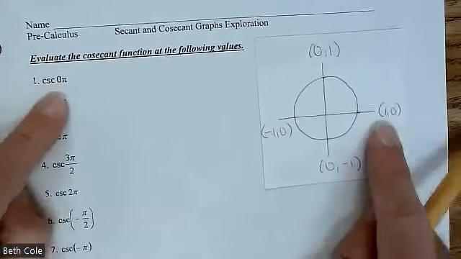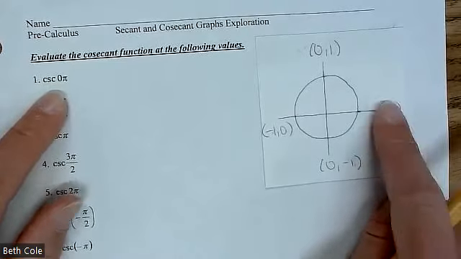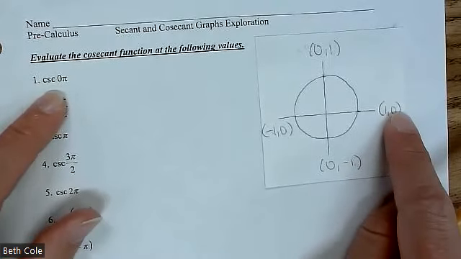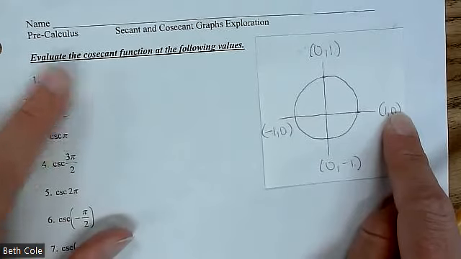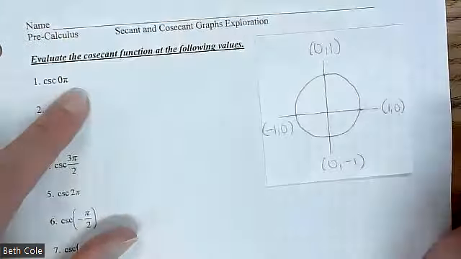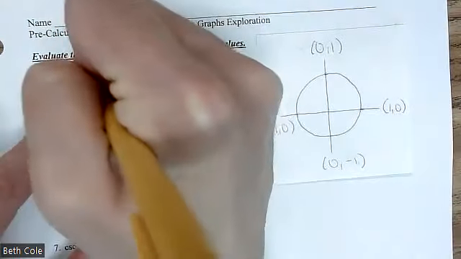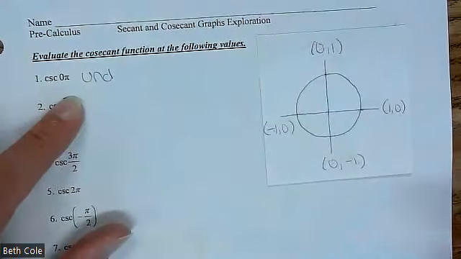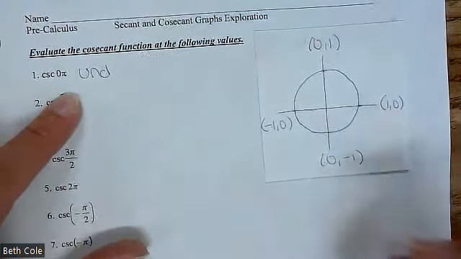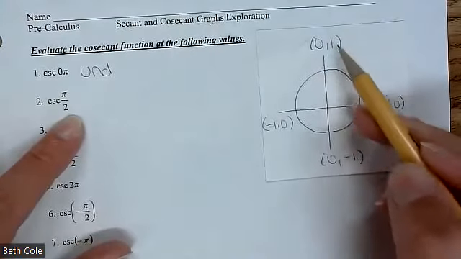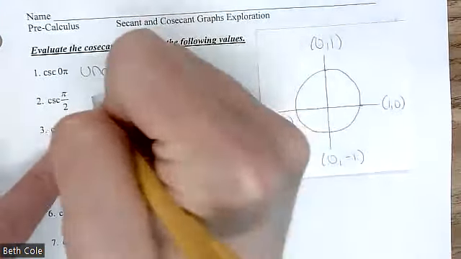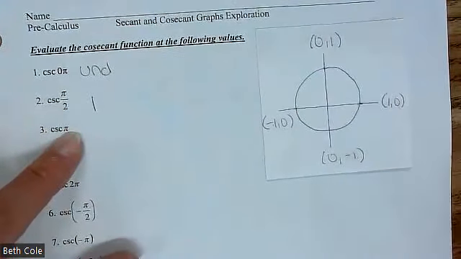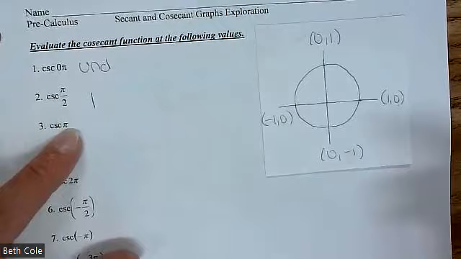Okay. So starting at 0 pi, that's right here. What is your Y value? 0. You can't flip 0. You can't divide by 0. So what are we going to put? Undefined. There we go. And what does that mean in the graph? Once I draw it, there will be an asymptote. Now we're up here at pi over 2. Your Y value is 1. If you flip 1, it is still 1. 1 over 1 is 1.